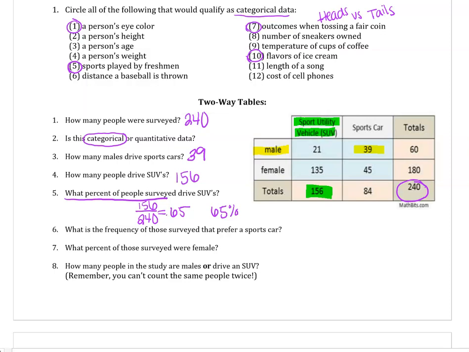What is the frequency of those surveyed that prefer a sports car? When I ask you for a frequency, that's just a number. That's another way of me saying how many. So of everybody who's surveyed, who prefers a sports car or owns a sports car? So I got sports car right here. The total number is 84, and that would be our answer.